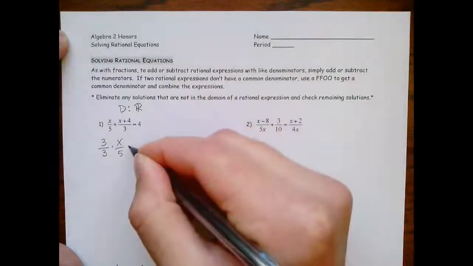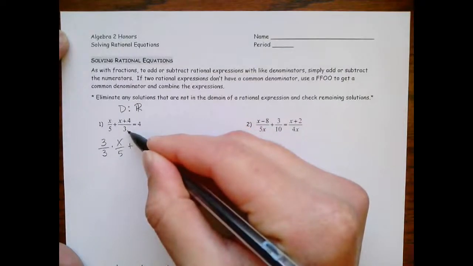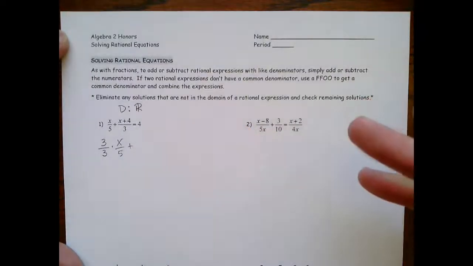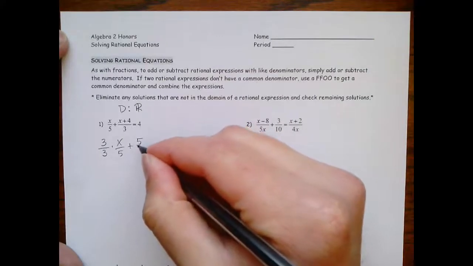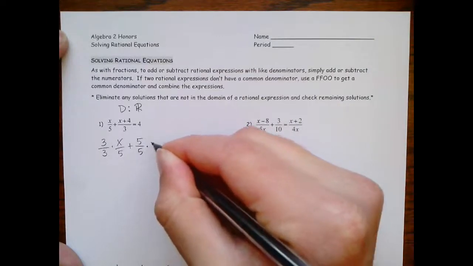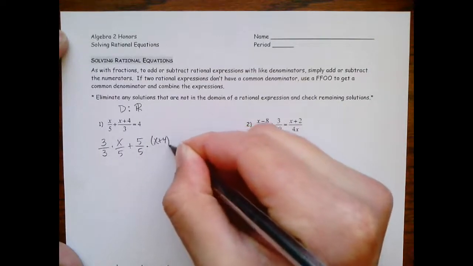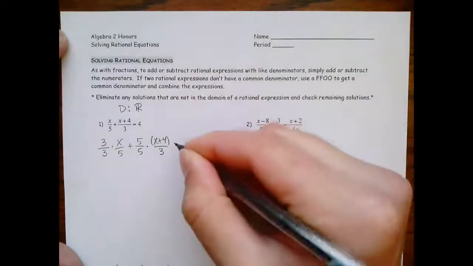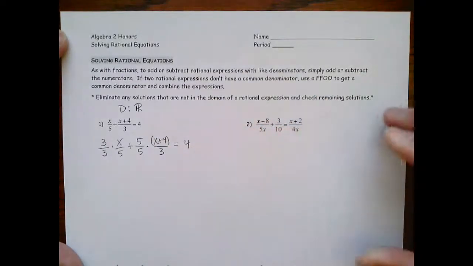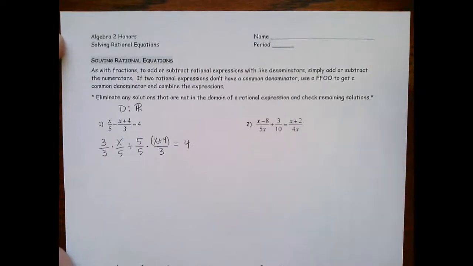plus, now I move on to my next term, which has a denominator of 3. How can I get that 3 to become a 15? Well, I can multiply it by 5 over 5. In this case, we have the quantity of x plus 4 all over 3 equals 4. And on this side, I'm not going to multiply the 4 by anything.